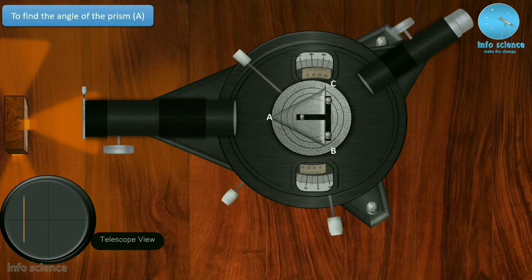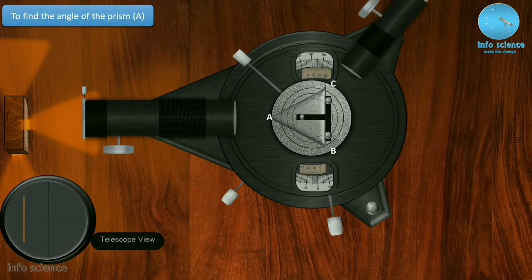Move the telescope until you get a slit. Now we got a slit, and now we have to focus it to the center of the crosswire. So now we are moving the slit to the center of the crosswire by adjusting the telescope, and now take the vernier 1 and vernier 2 readings.